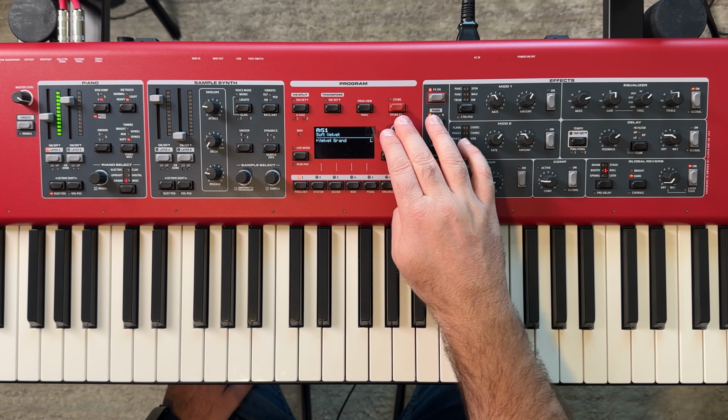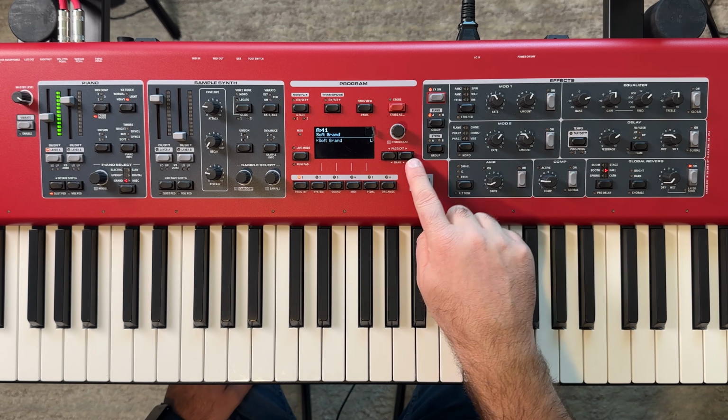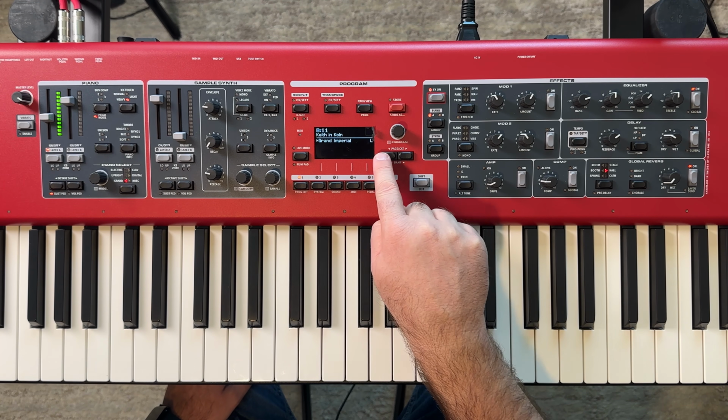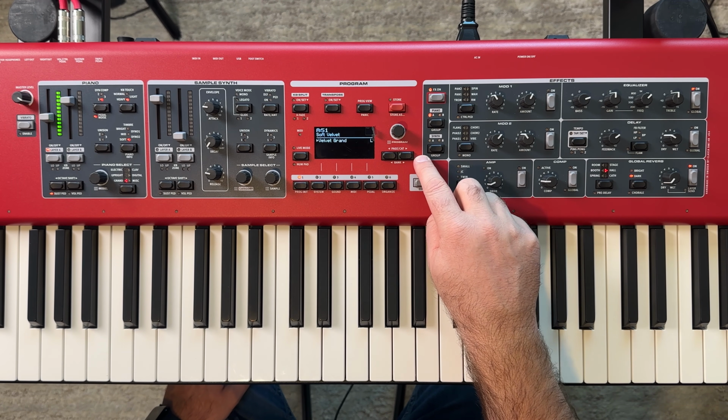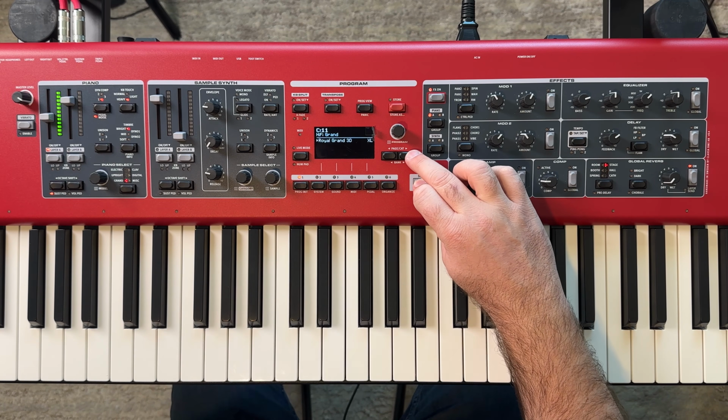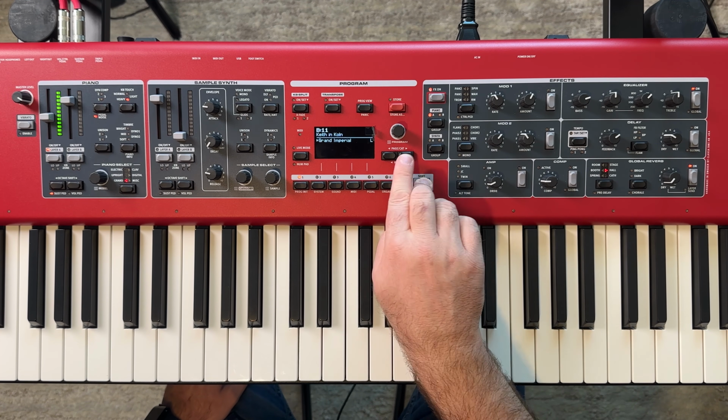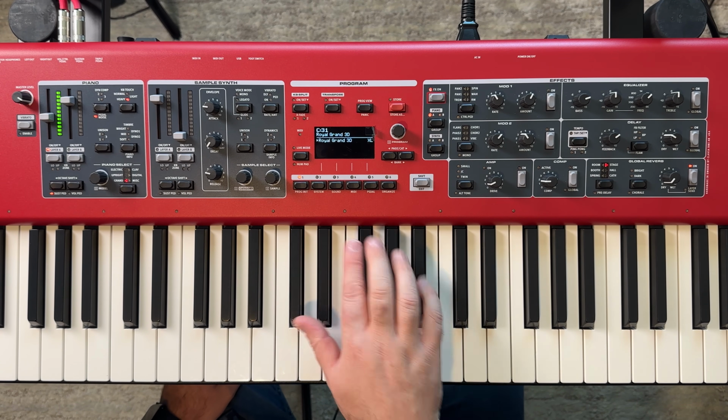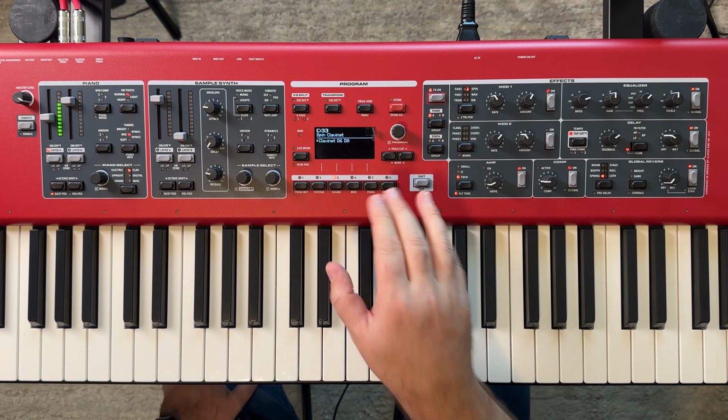I can also scroll with my encoder to the right of the screen, and I can change pages by tapping on these forward and back buttons underneath the program encoder, or I can hold Shift to jump the lettered banks. So very quickly, we can move around. Let's say I want to go to C, I want to go to page 3, and I want to select program 3. And we can move through our program.